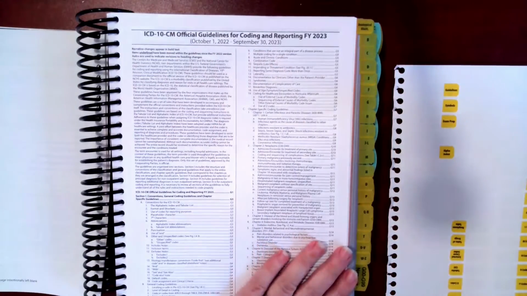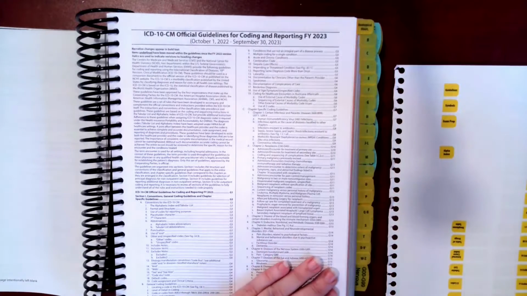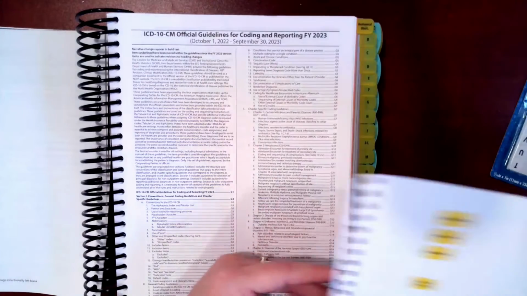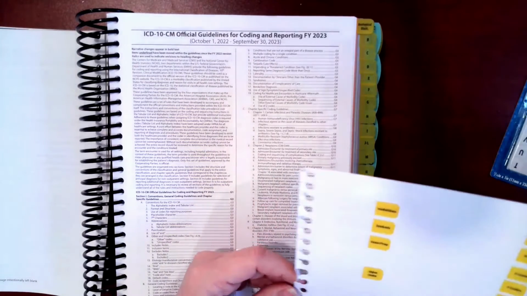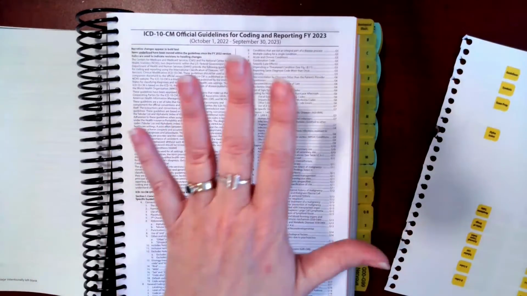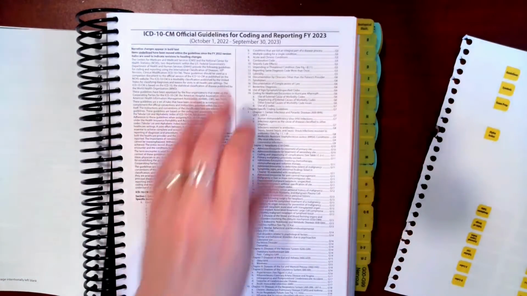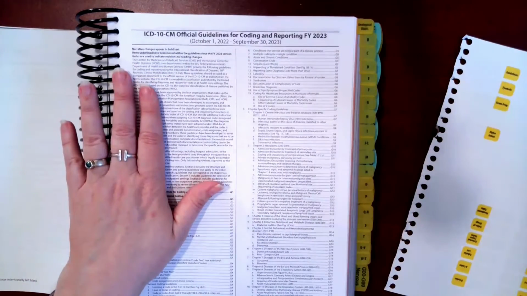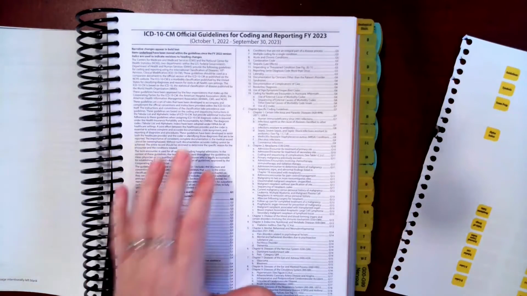These are the guidelines for our books. Now, I like to tab my guidelines, and I will show you on another video when we start to go through the guidelines how to do your tabs using, again, another Redi-Tab product where we will label on the tab what guideline happens to be there.